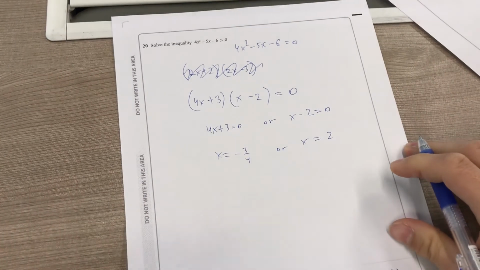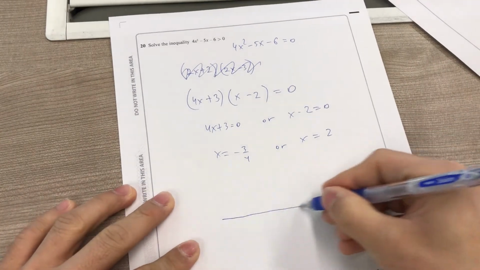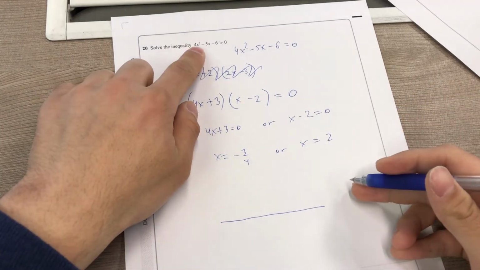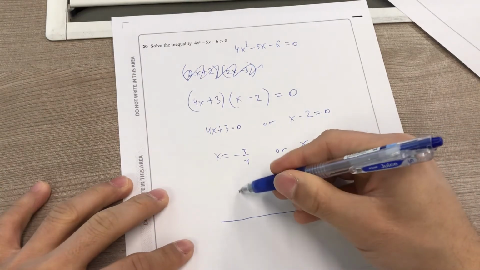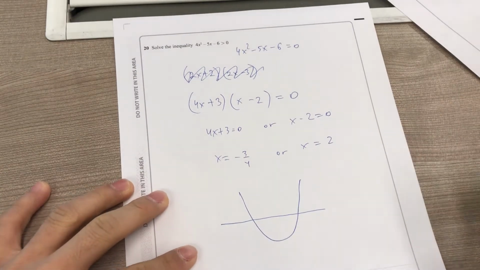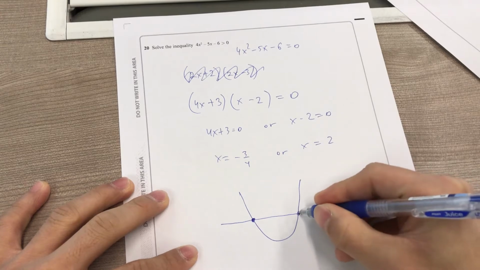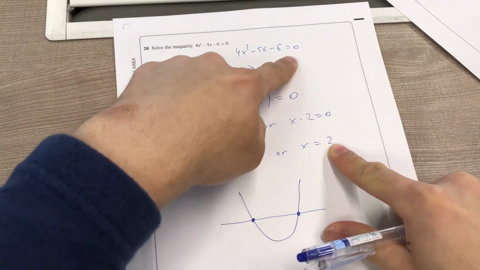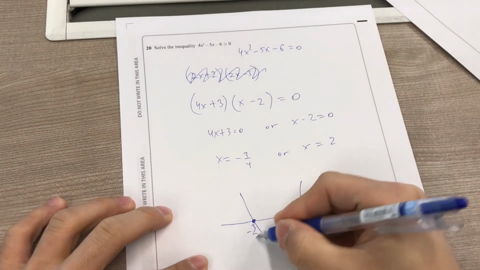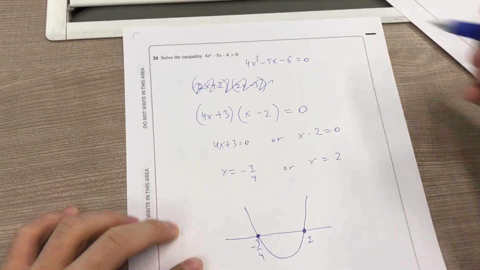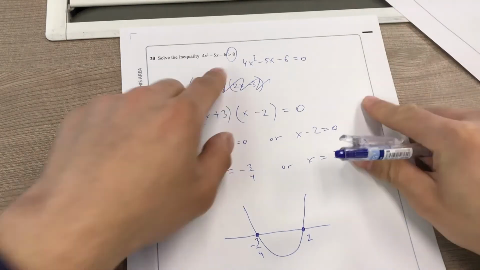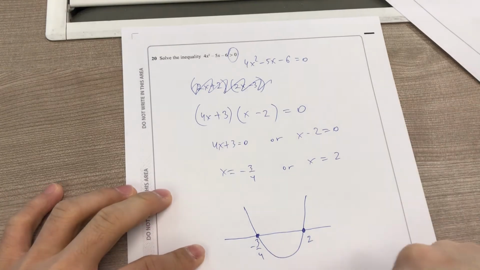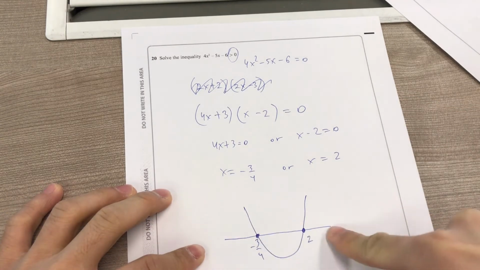So the next step is the following. We'll make a graph. The graph of 4x squared minus 5x minus 6 always looks like this, like a parabola. This point and this point are exactly the numbers that we got by solving the equation equal to 0. So these points are minus 3 over 4 and 2. When you solve this inequality, 4x squared minus 5x minus 6 is larger than 0, where on the graph is this parabola larger than 0?